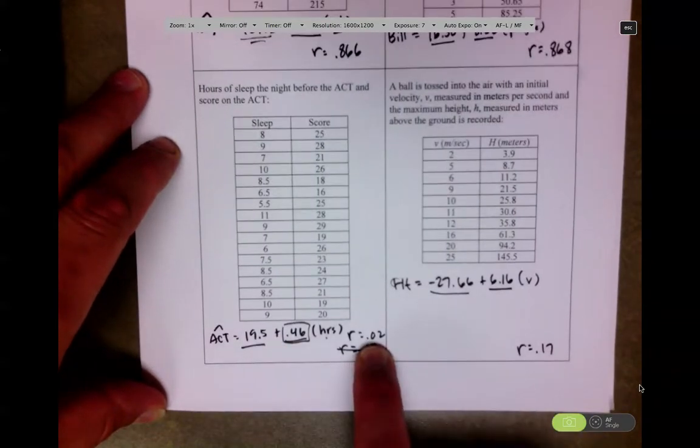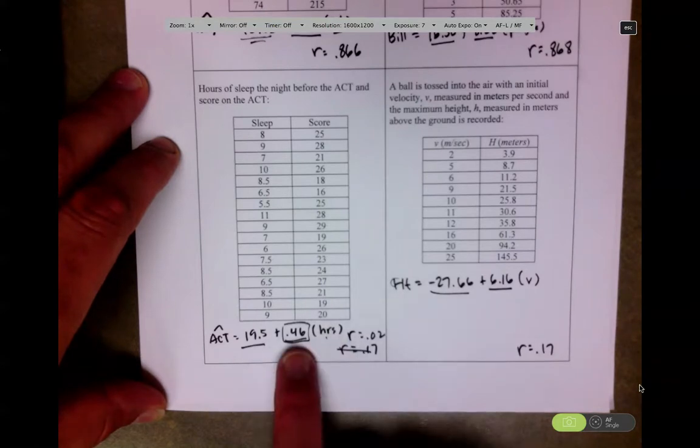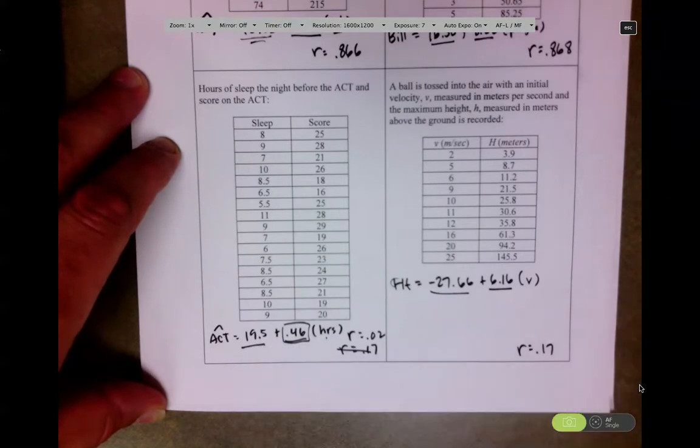This is a very weak correlation, right? So it wouldn't make any sense for me to even conjecture that hours of sleep the night before the test is going to cause your grade to go up.